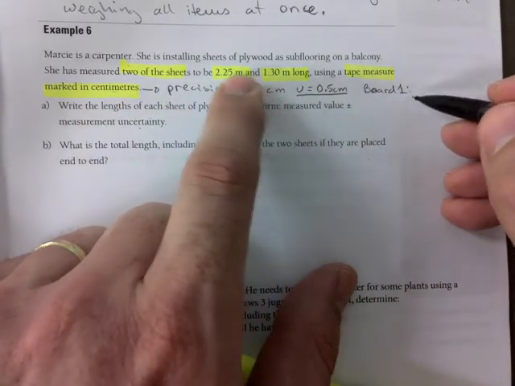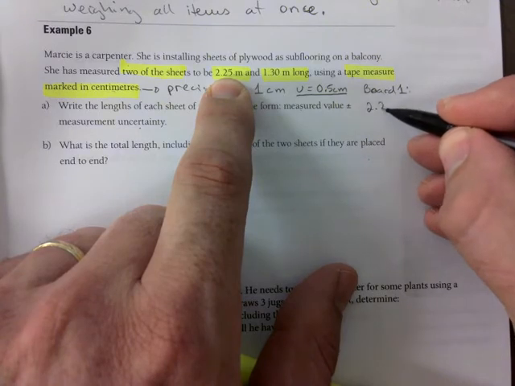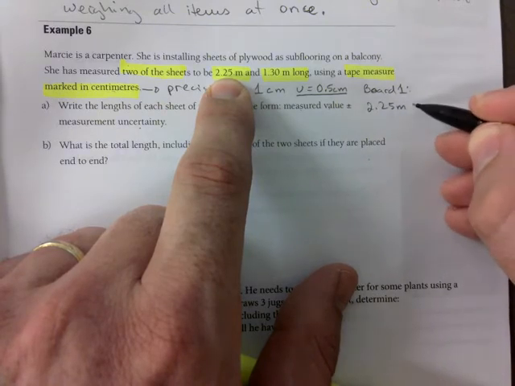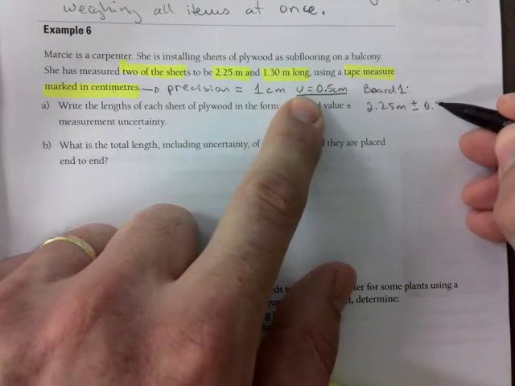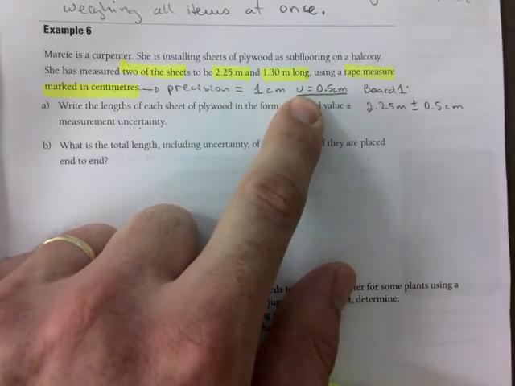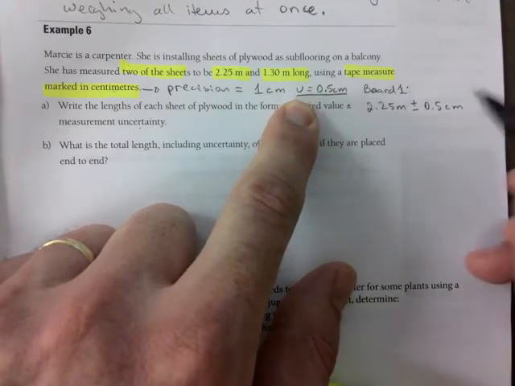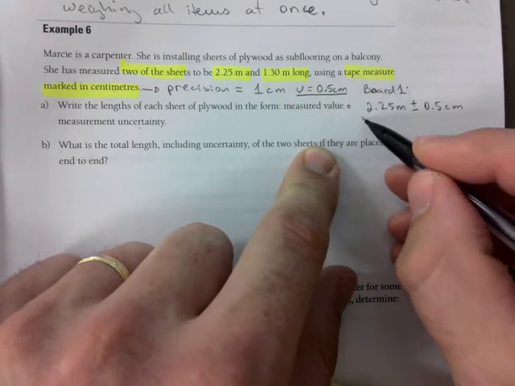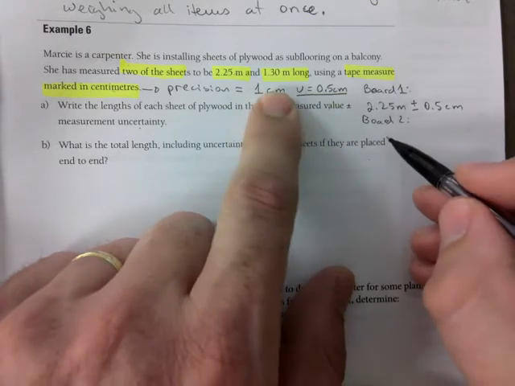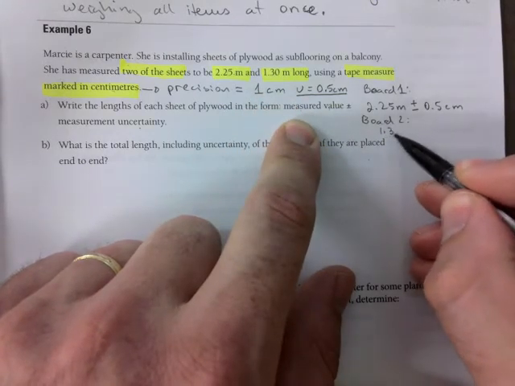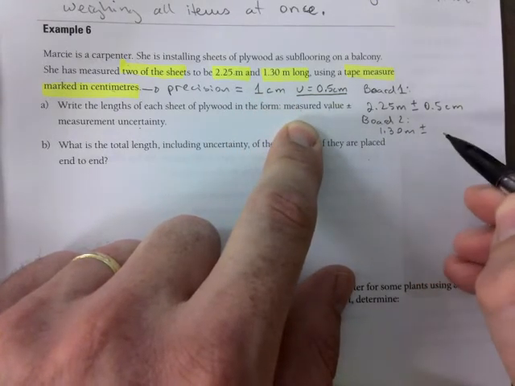So board number 1 is 2.25 meters plus or minus 0.5 of a centimeter. Board 2 is 1.30 plus or minus 0.5 of a centimeter.